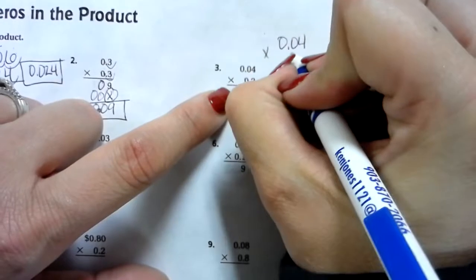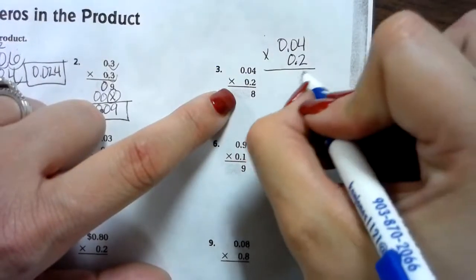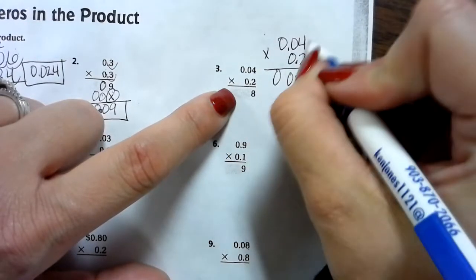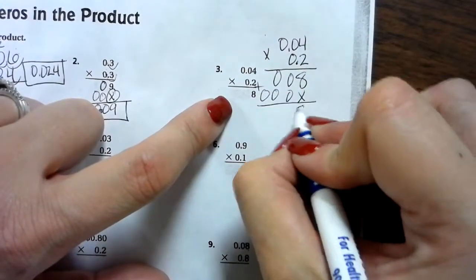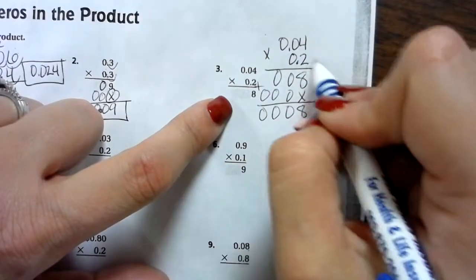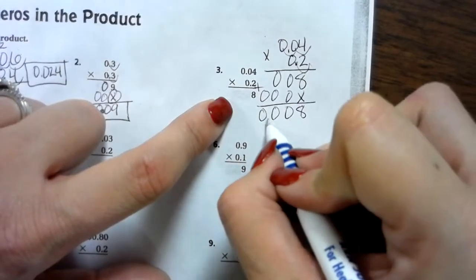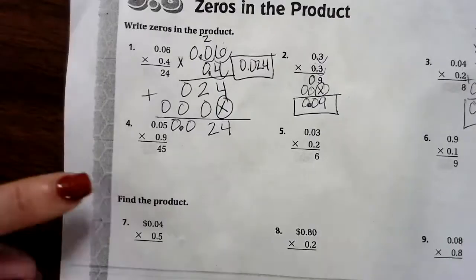0.04 times 0.2. 2 times 4 is 8. 2 times 0 is 0. 2 times 0 is 0. Move over. 0, 0, 0. And I'm going to add those up. That's 8, 0, 0, 0. My decimal is 1, 2, 3. Box your answer. Let's go to the next one.